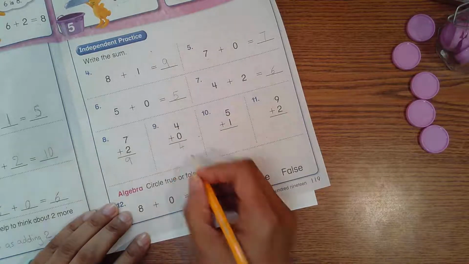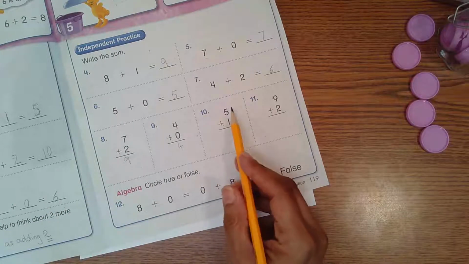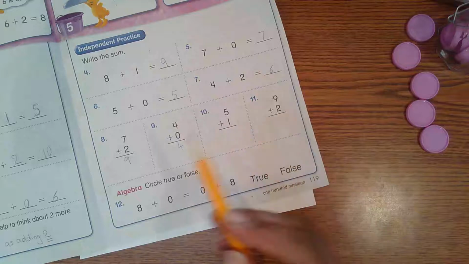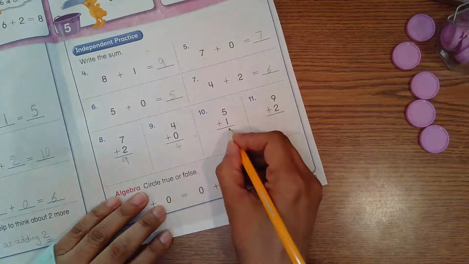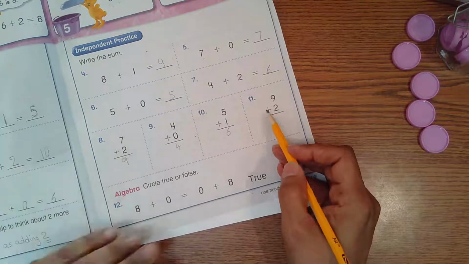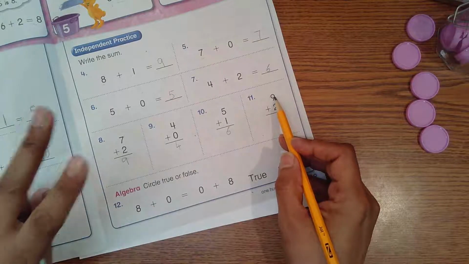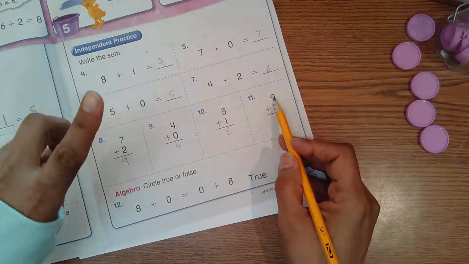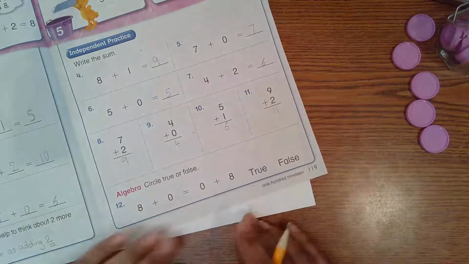Very good. And then 5 plus 1, or 1 more than 5, or what number comes after 5? So add 1, 6. 9 plus 2, that means 2 numbers after 9. So after 9, add 2 more: 10, 11. So 9 plus 2 is 11. Very good.